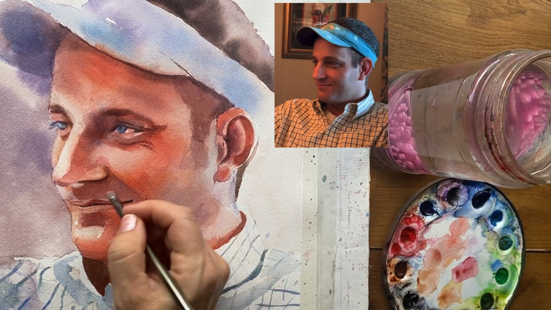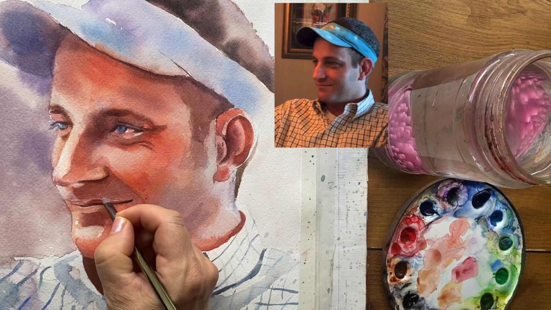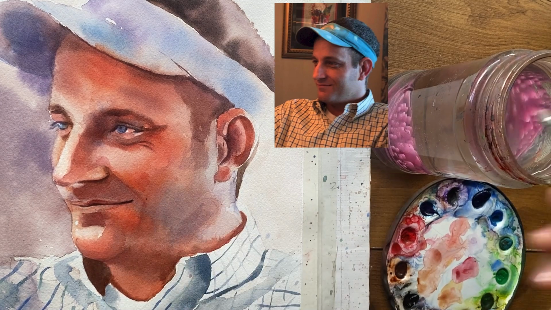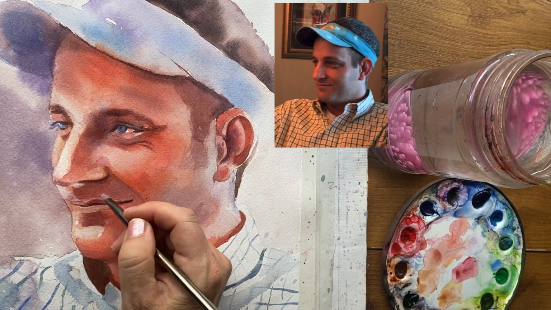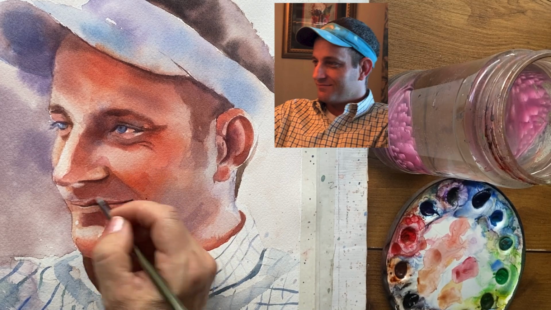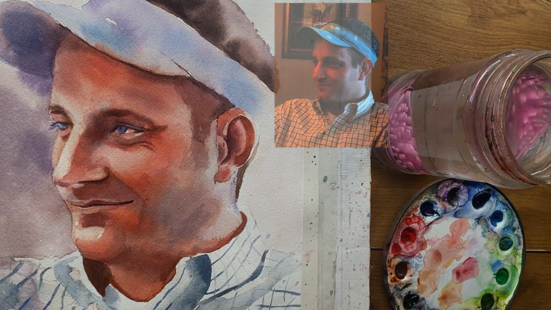And this just makes it so nice and soft looking where there were hard edges, and it looks a lot more natural, like a person actually looks. People don't usually have a lot of hard edges in their face. And I'll go back in and paint over some of this.